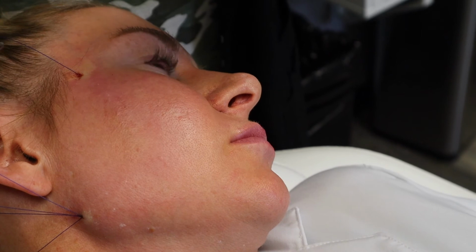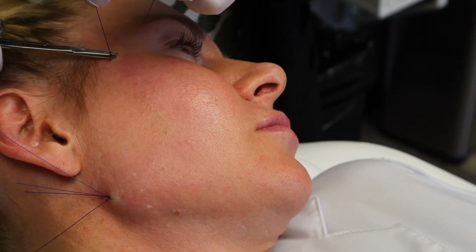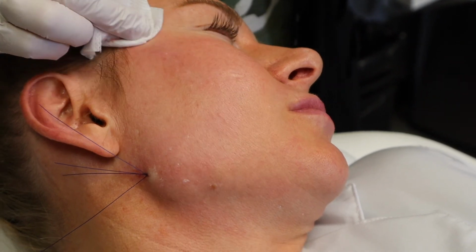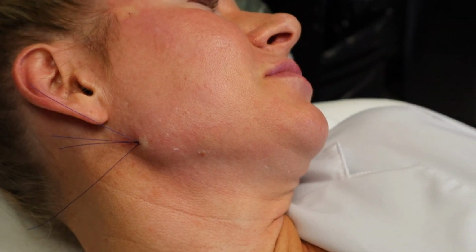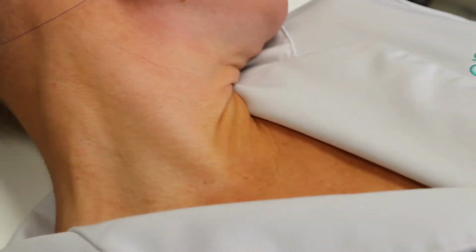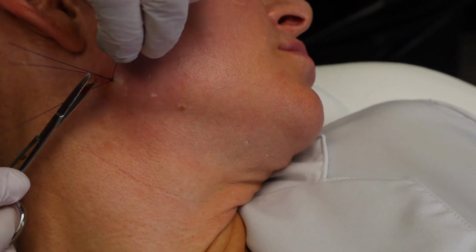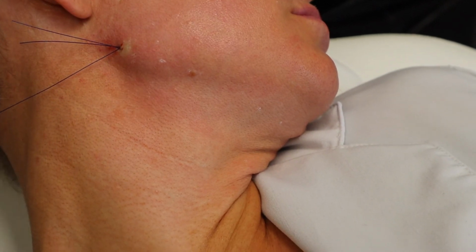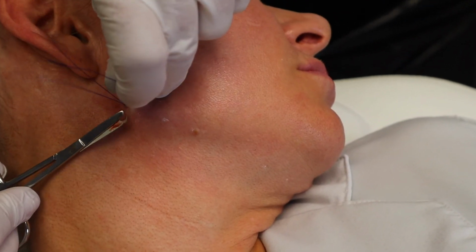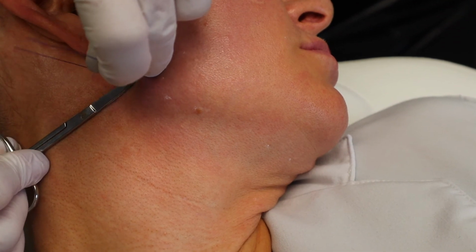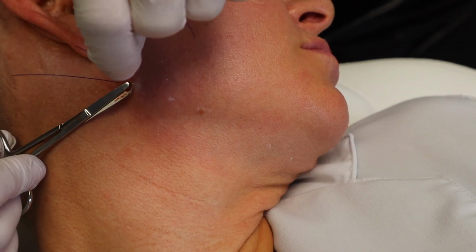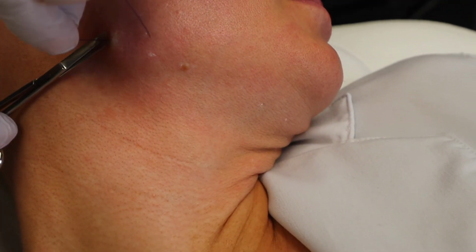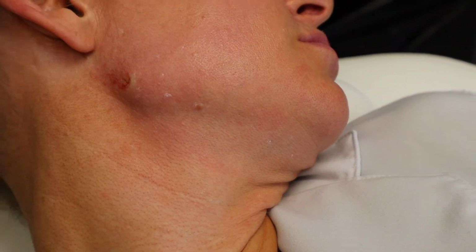The final step in the PDO thread insertion is the clipping of the ends. Prior to this step, we will be sitting the patient up, having them smile, making sure there are no issues at all. The biggest adverse event that could happen with a PDO thread is a thread that's placed too superficially and it can be visible under the skin, and it can be fixed even without any intervention at all. The PDO threads will dissolve and that would eventually go away.